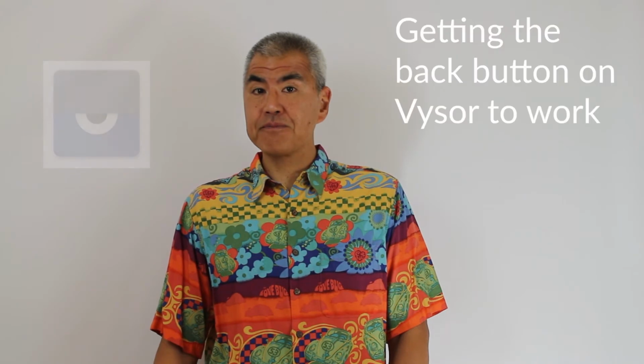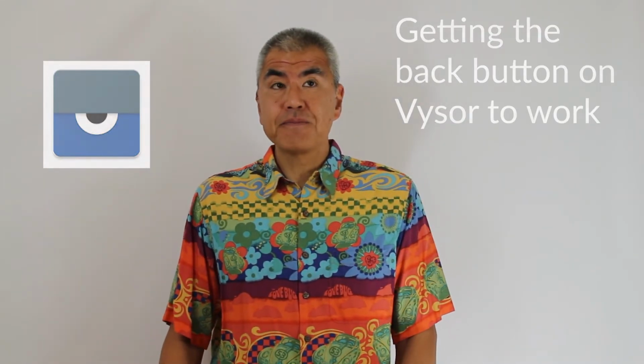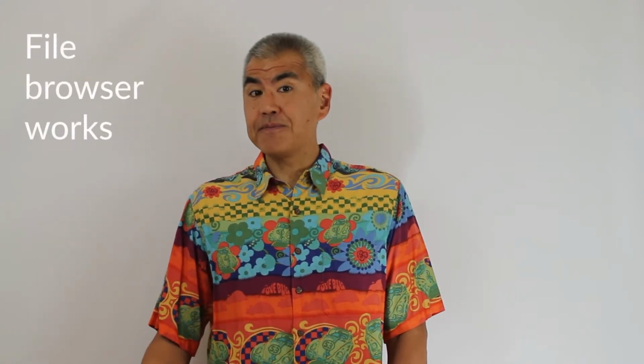A friend of mine asked me today, when you're doing the Theta V plugin development, does the back button on Vysor work? Yeah, sure. It works for me. Also, the keyboard works. I can type in for testing the password for Wi-Fi, for example. And when I'm in the file browser, I can press the back button and the images work. He says, wow, that doesn't work for him.